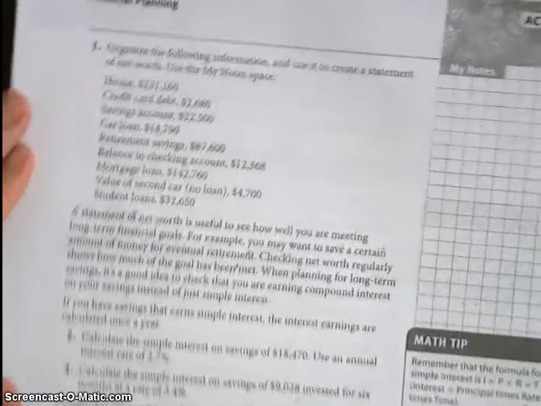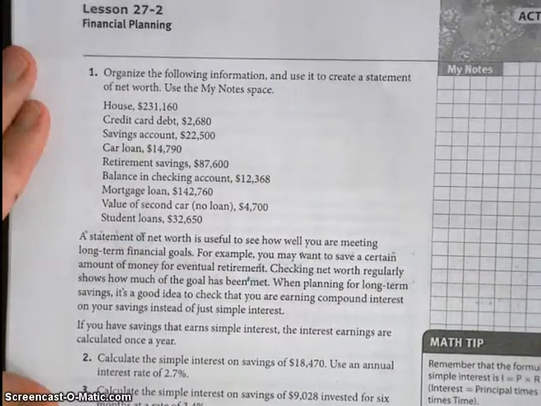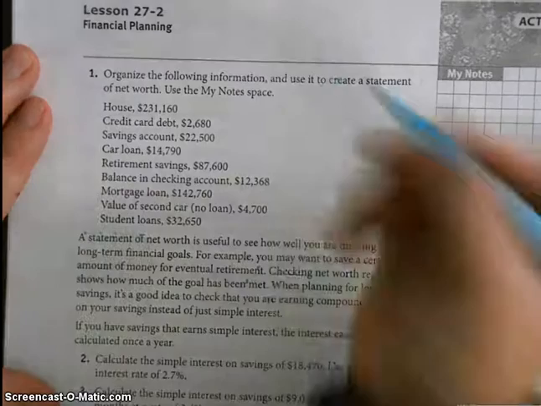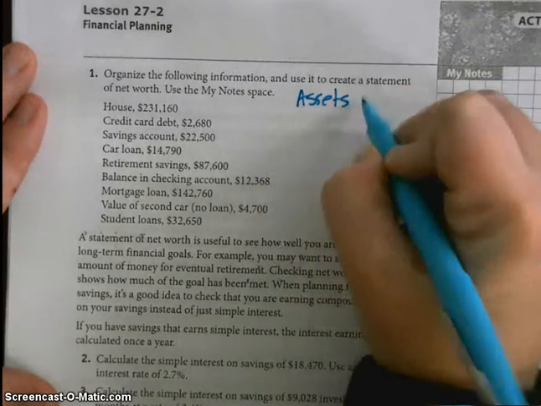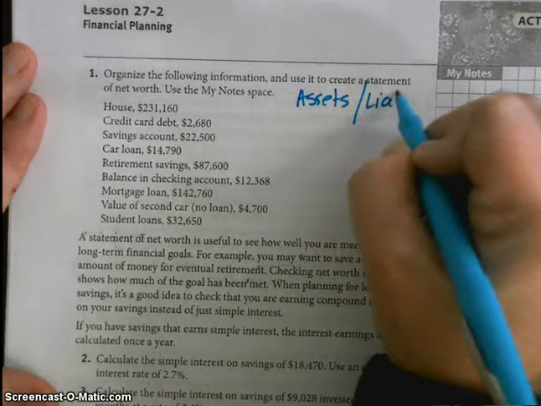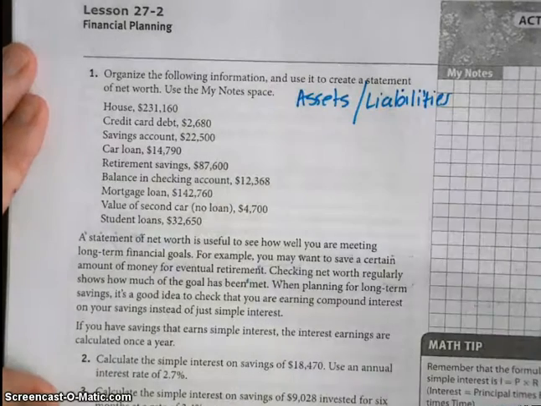We're going to take a look at organizing information for a net worth statement. In order to organize for a net worth statement, we're going to have to label things that are assets and things that are liabilities. So we're going to label these with A's and L's.